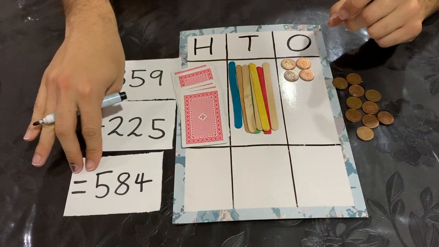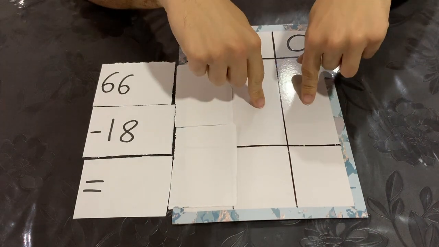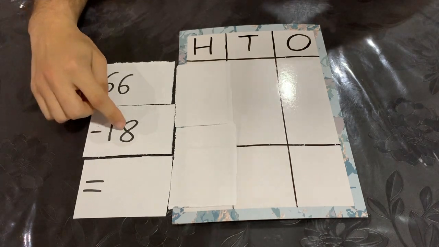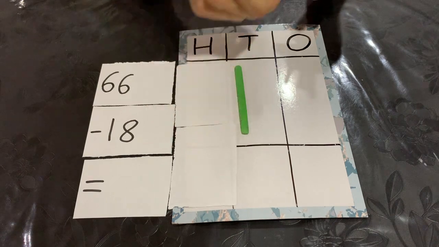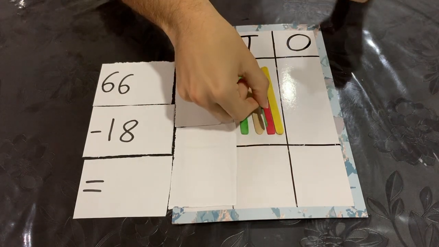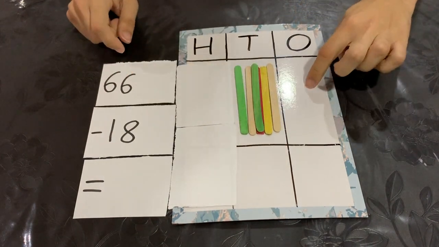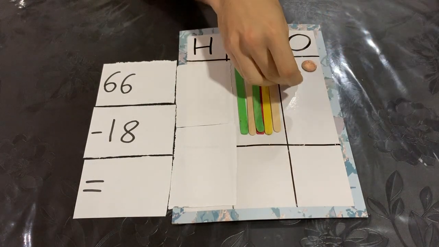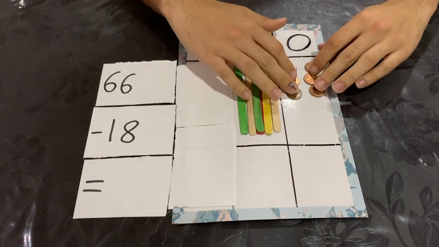Okay, now we're going to do a subtraction question, and we need to get our numbers first before we start. And my question is 66 take away 18. So I need to get 6 10s for my tens column first. So I've got 1, 2, 3, 4, 5, 6. That's my 10s. That's 60. And now I need 6 1s. So here's 1, 2, 3, 4, 5, and 6.